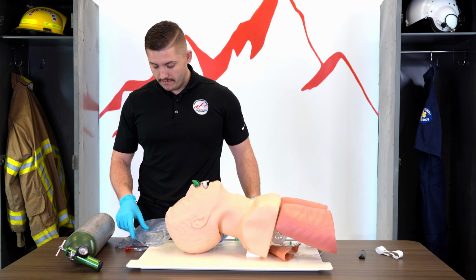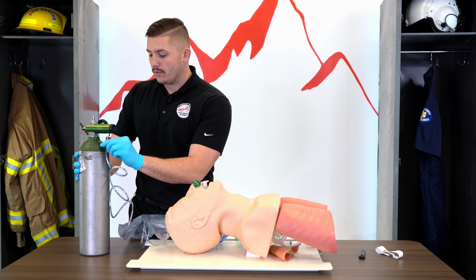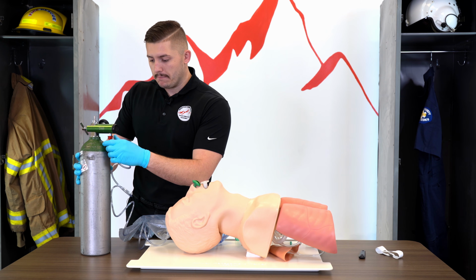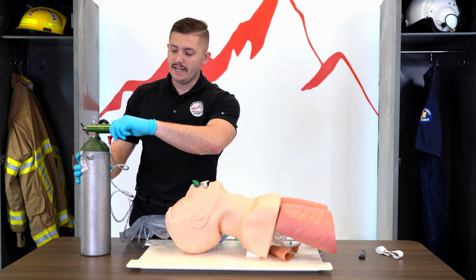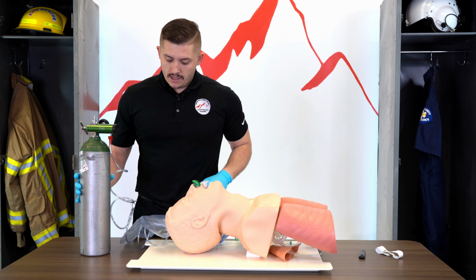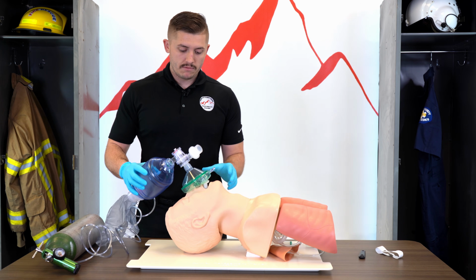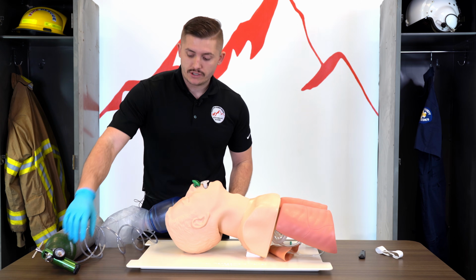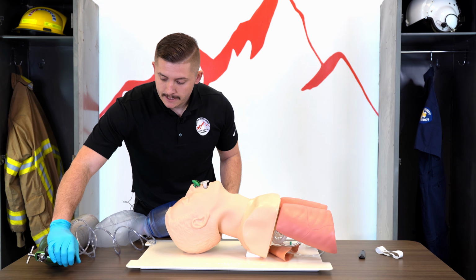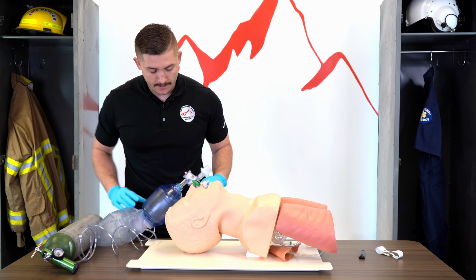So with the BVM, we like this at high flow. If we flow this at 2 liters, at 3 liters, it's not going to be enough to fill that BVM up. So we want to put this at 15 liters per minute every single time. At 15, as you can see, that reservoir bag is starting to fill, but we're going to then begin delivering breaths. I'm going to turn the oxygen off for demonstration purposes, but just know on an actual call or an actual patient, that would remain on.